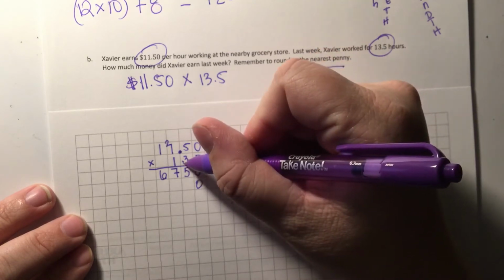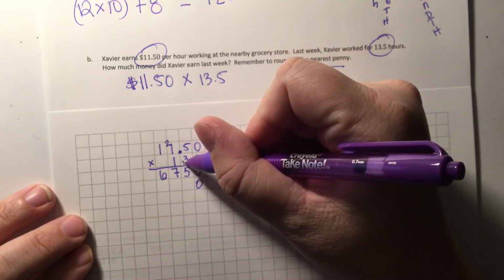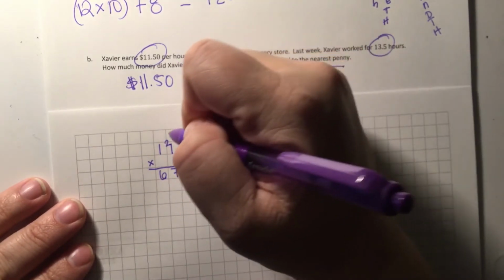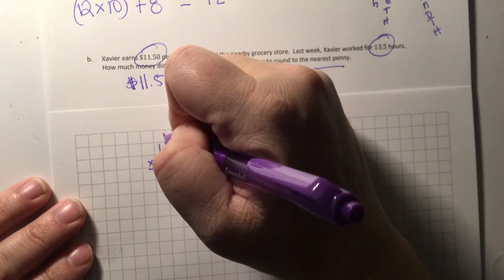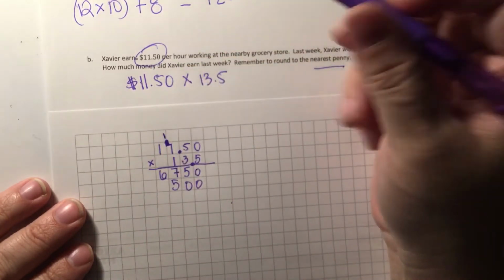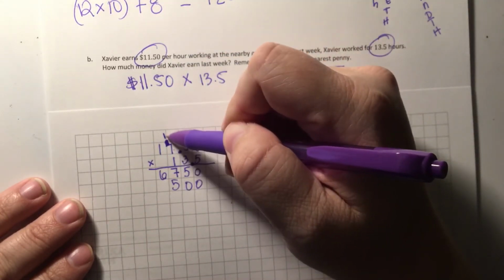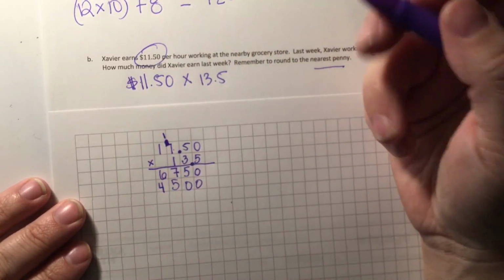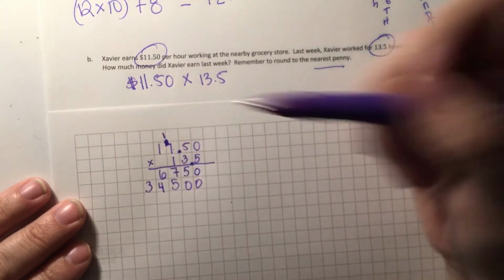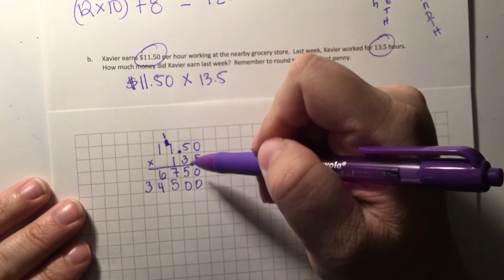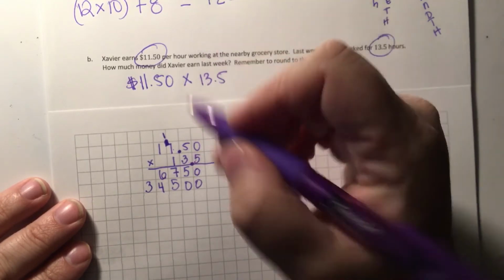Okay, then I start again with my second number. 3 times 0 is 0. 3 times 5 is 15, I'm going to cross this out and do a 5 and carry the 1. 3 times 1 is 3, plus 1 is 4, and 3 times 1 again is 3. Okay, do you guys see how we're moving over one more? It's because we have that decimal point. We've got to hold that place.